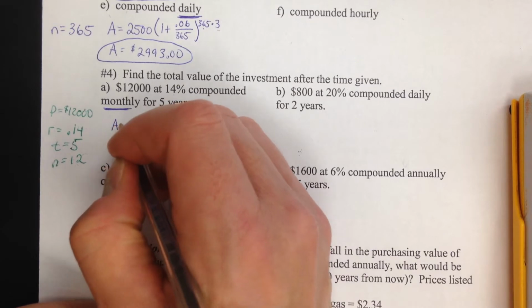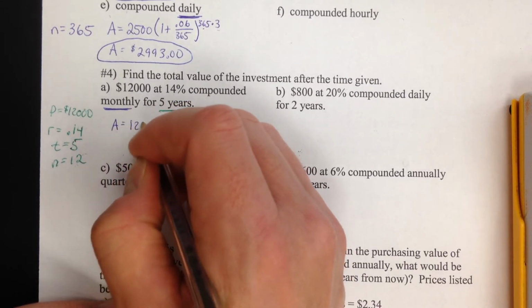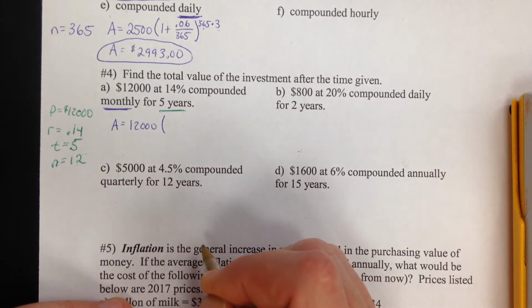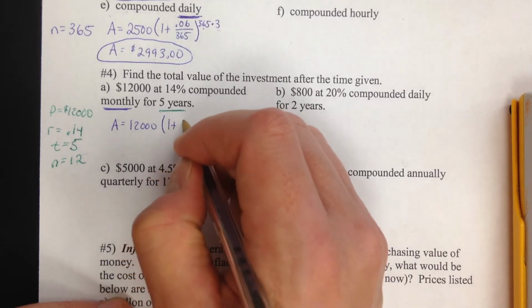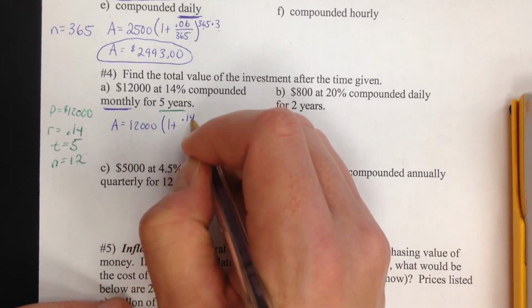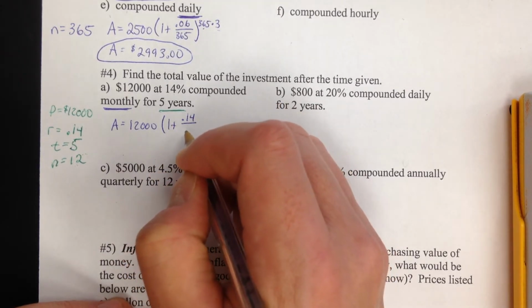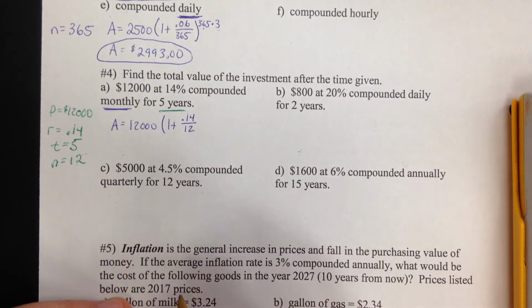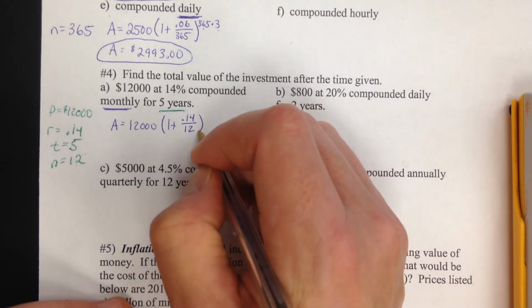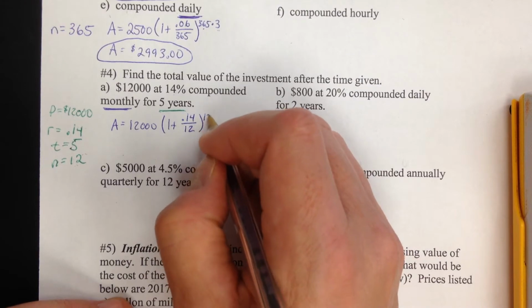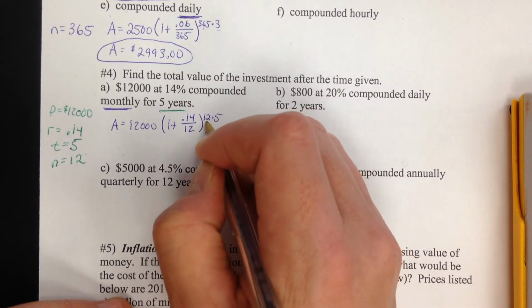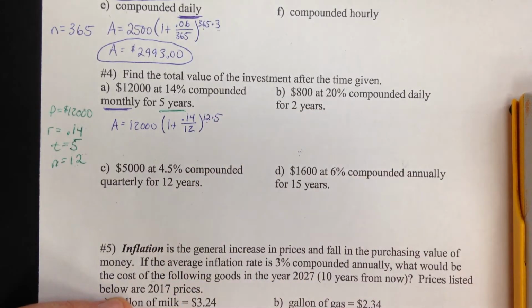So the amount equals the principal, 12,000, parentheses 1 plus, it's the interest rate divided by the number of times compounded per year, which is 12 monthly, raised to the n times t, 12 times per year, 5 years.